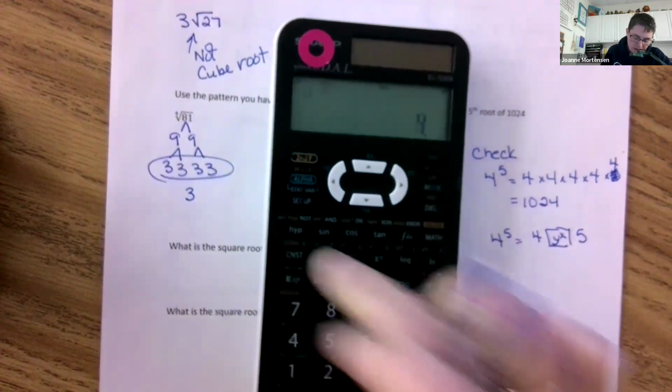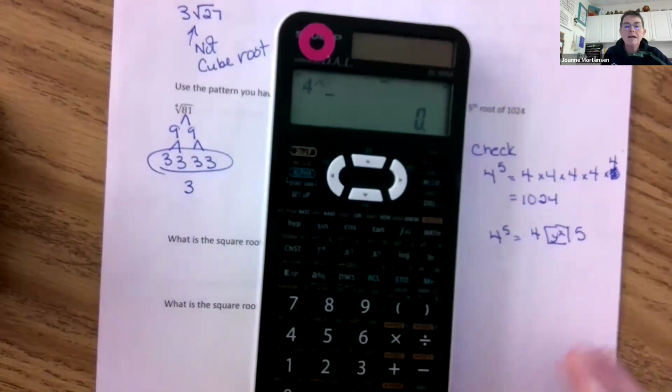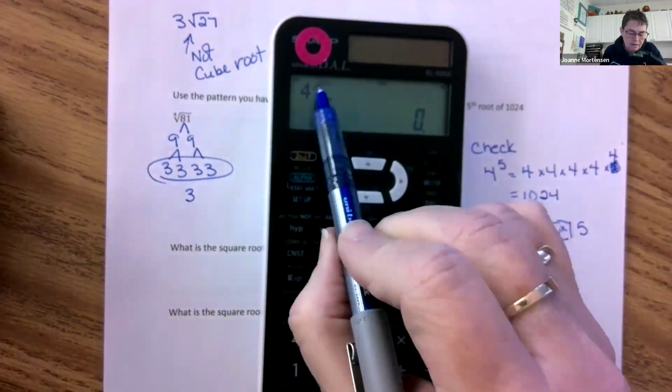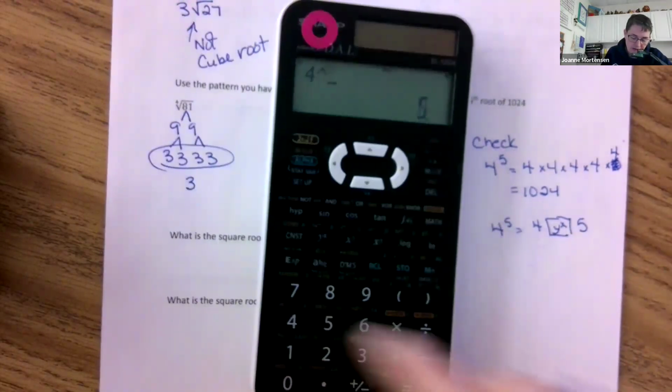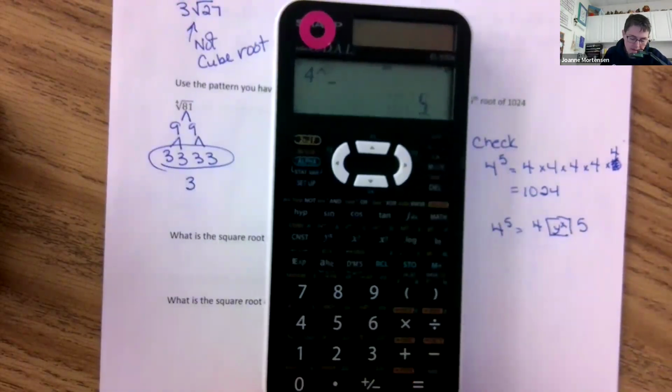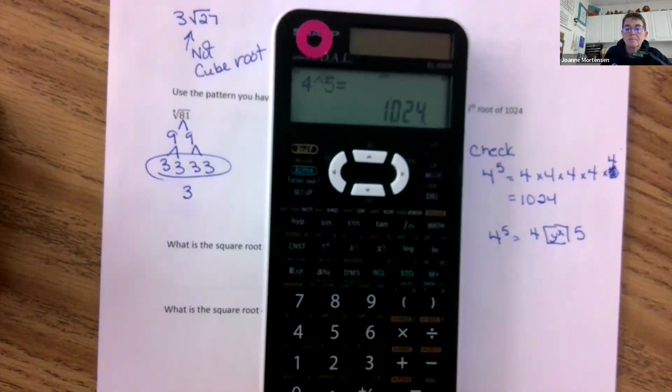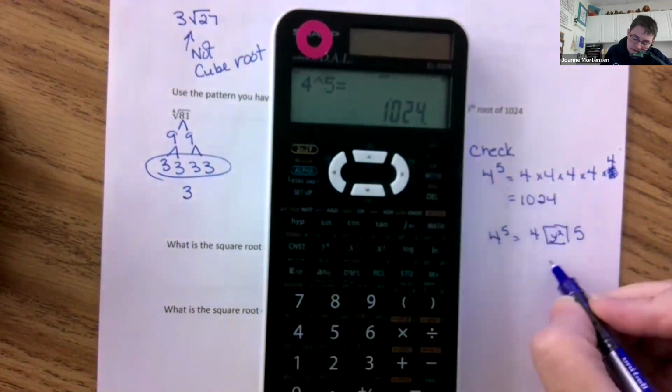Oh, look at that. See that doodad there? That's called a caret. I honestly think it's left over from computer science. It's how some calculators show exponents. So 5, and we get 1024.